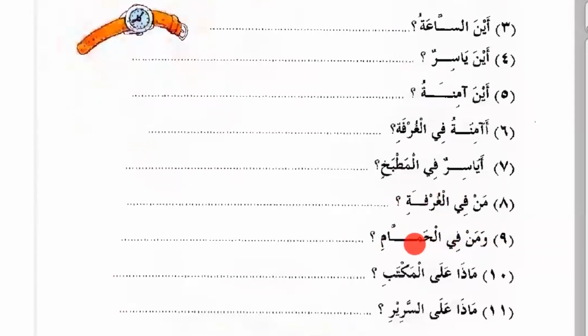So, waman fil hammami. And who is in the washroom? You see. Maw-izah ala al-maktab. Maw-izah is a new one. We have not seen it, right? This one. We have not seen it. Maw-izah means what is. It also means what is. Okay. It's also ism istifham. It is also for interrogation.